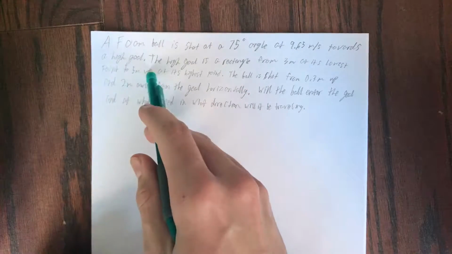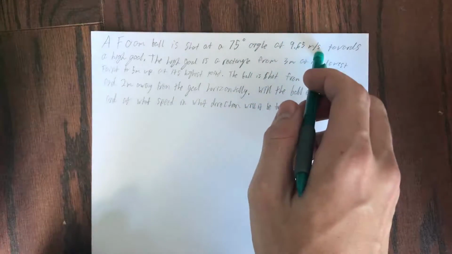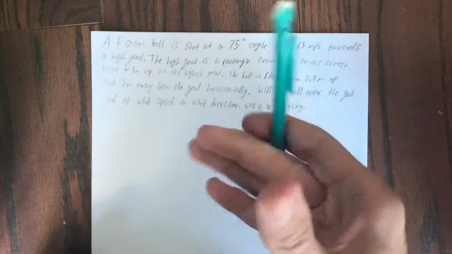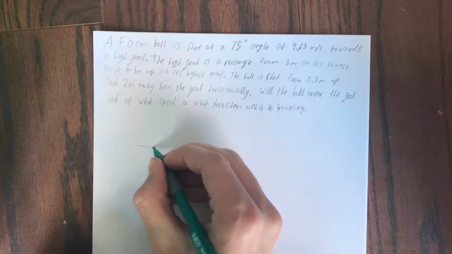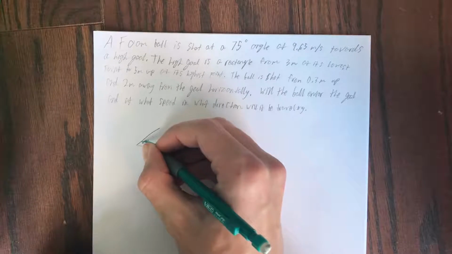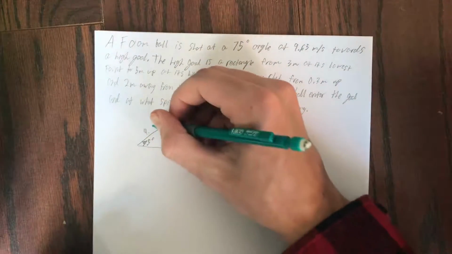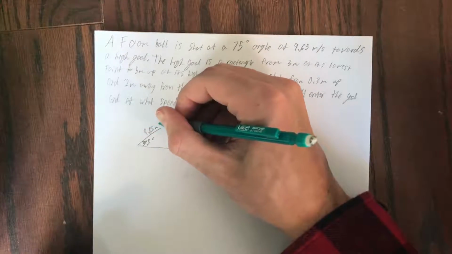A foam ball is shot at a 75-degree angle at 9.65 meters per second towards a high goal. So what we're going to want to start with is our 75 degree angle and 9.65 meters per second.